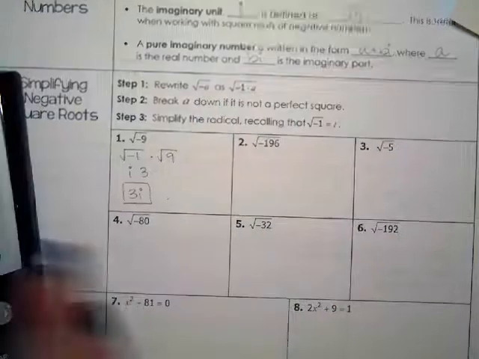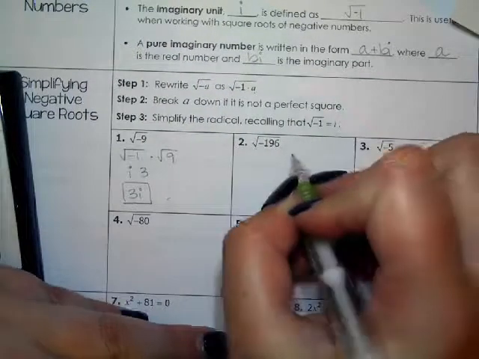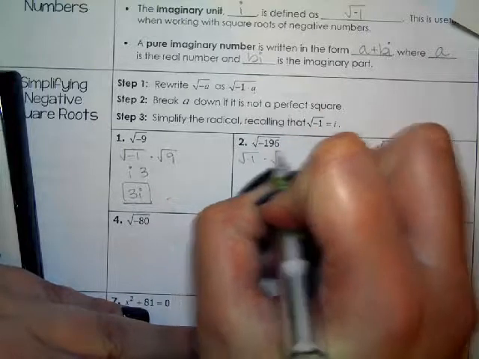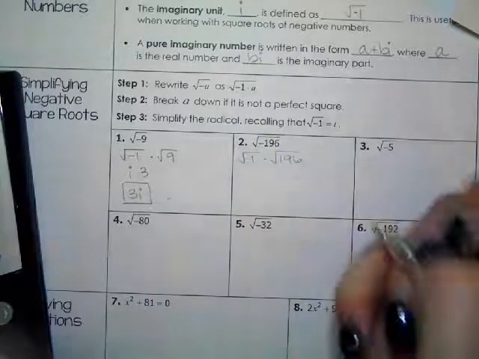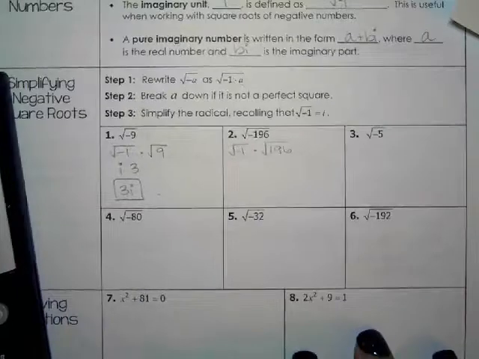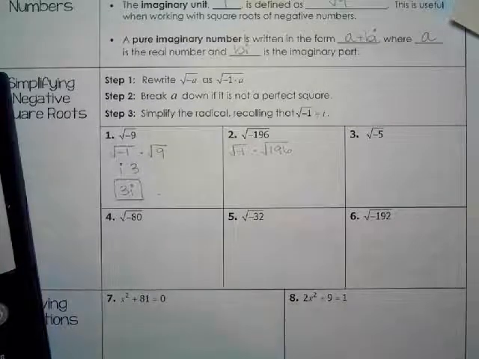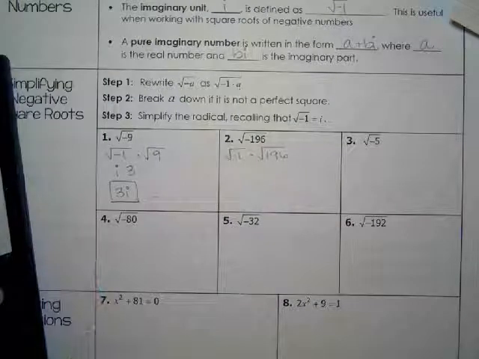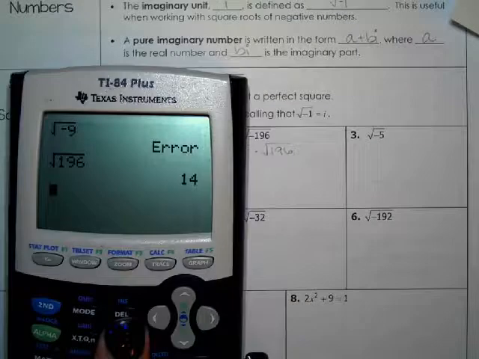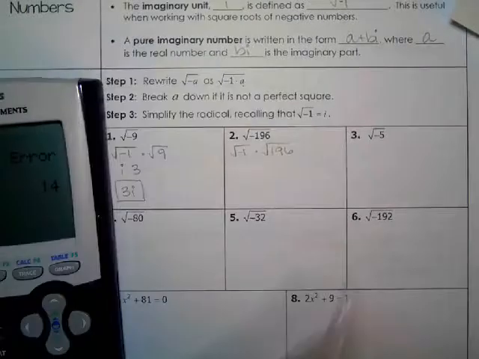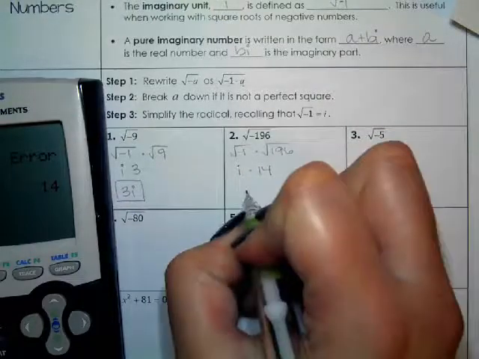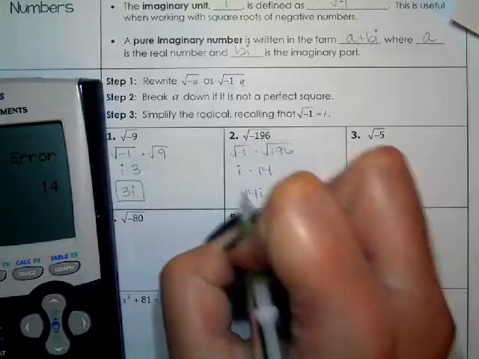3i. All right, let's do the next one. Square root of -196 is the square root of -1 times the square root of 196. Is 196 a perfect square? Yes. What's the square root of 196? 14, okay. So this is i times 14, and so it's 14i.